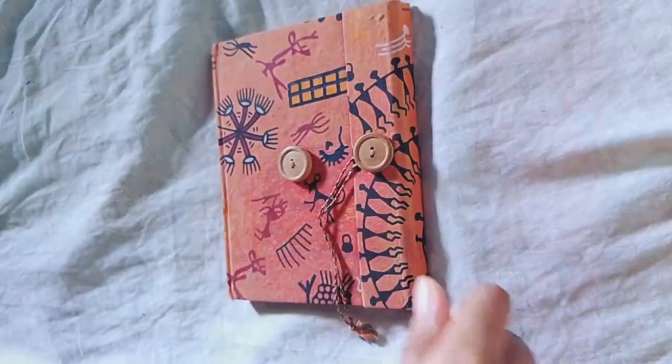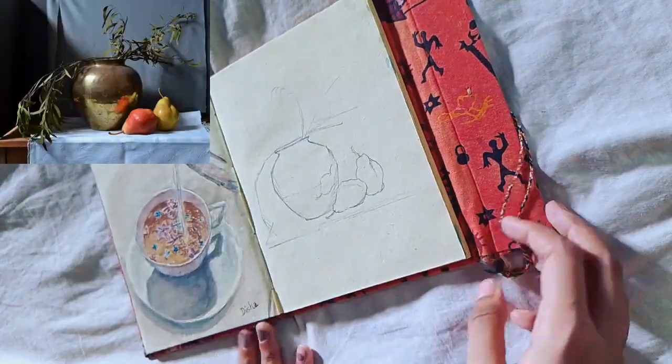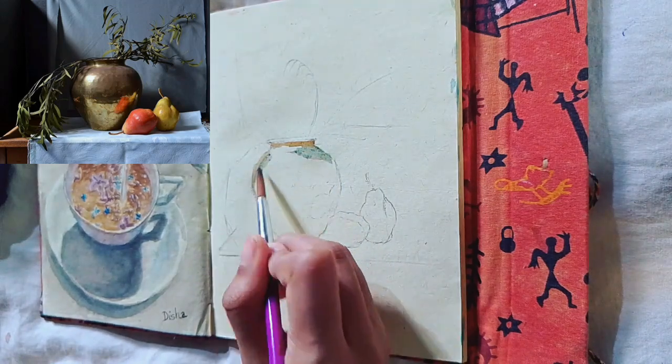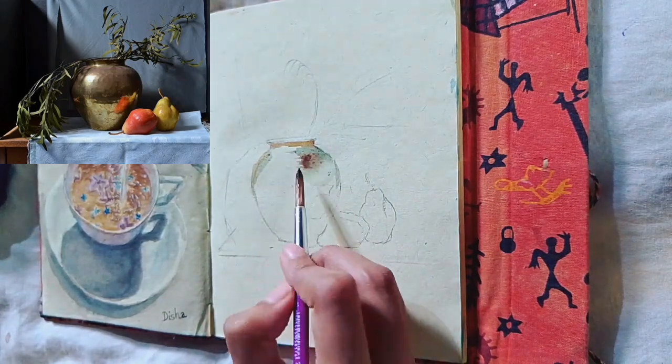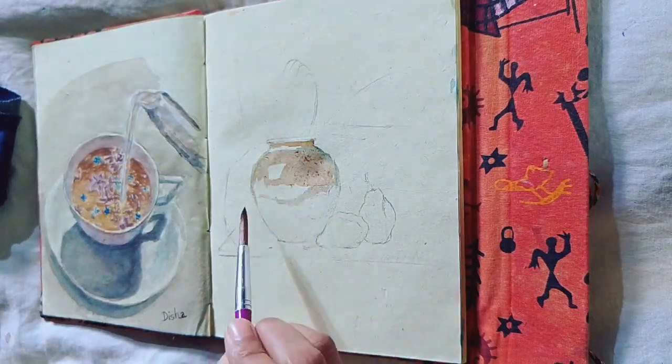Today I am going to make a still life painting with watercolors and this is my reference. First of all, this video is not going to be only an art process video. I'll also talk about something I got to know lately about still life art. So without wasting any time, let's get started.